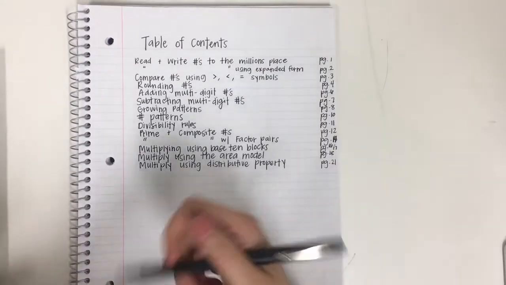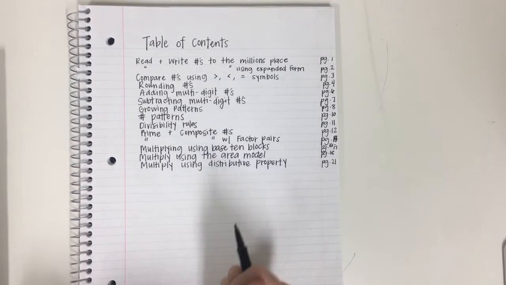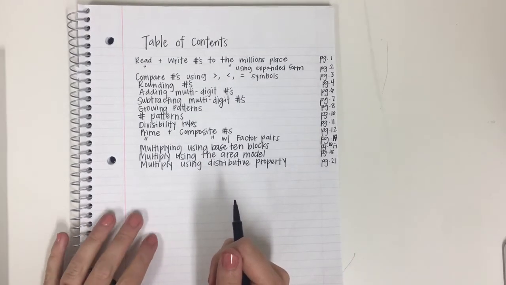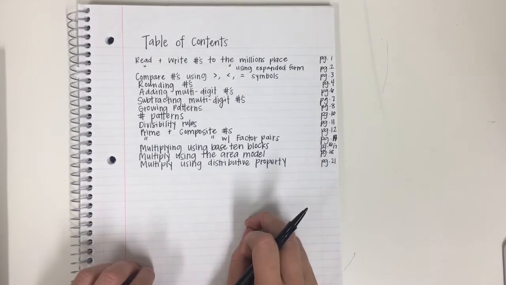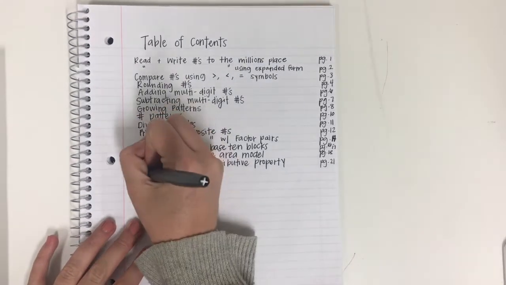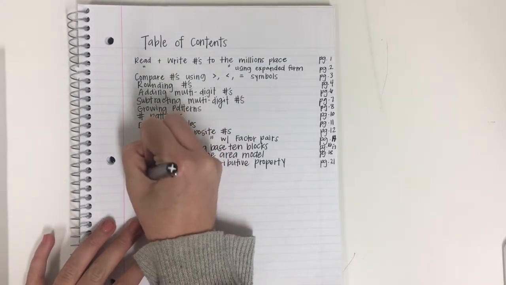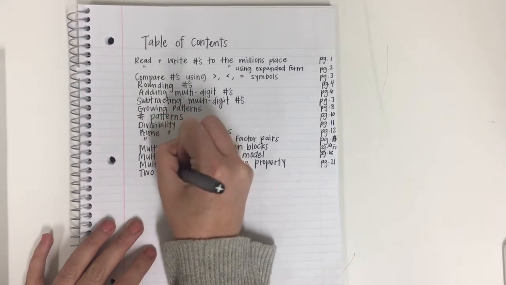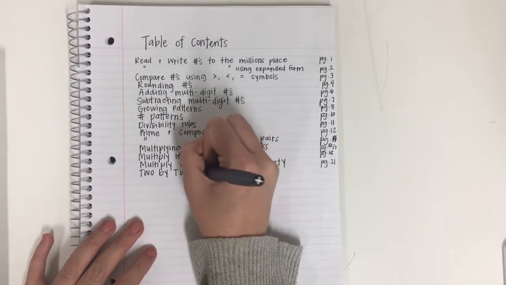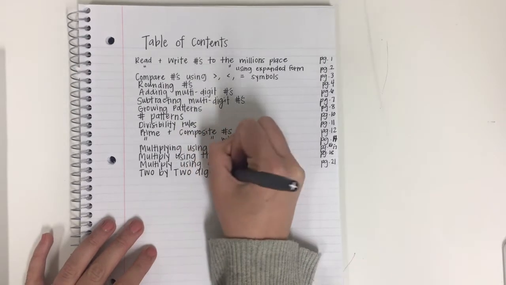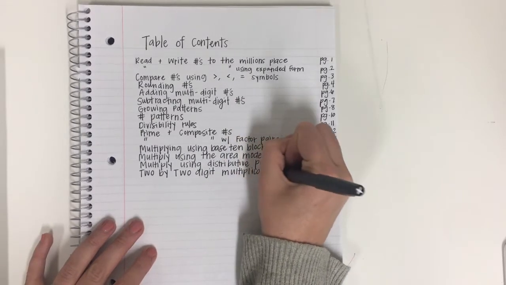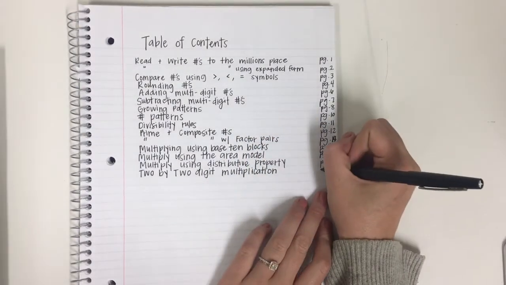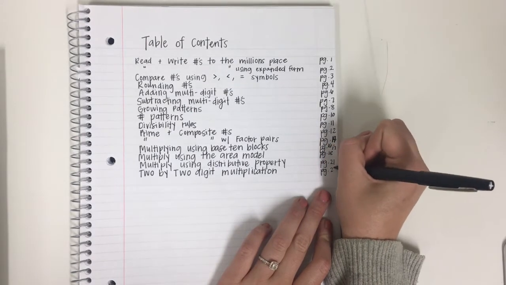Okay, today we're going to start challenging ourselves a little bit, so be ready to go. Mindset ready. We are going to be doing 2-digit by 2-digit multiplication. Before, we've just been doing single digit by a multi-digit, so today we're going to be expanding our learning a little bit. So we're going to do 2-digit by 2-digit multiplication. Okay, and we are on page 23.